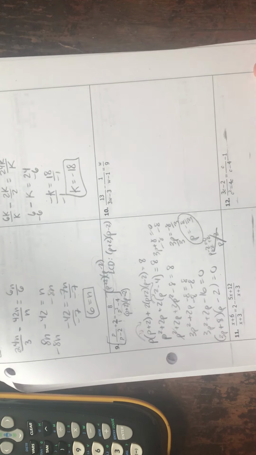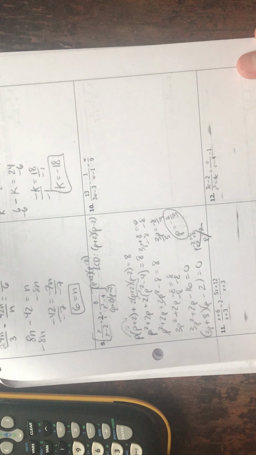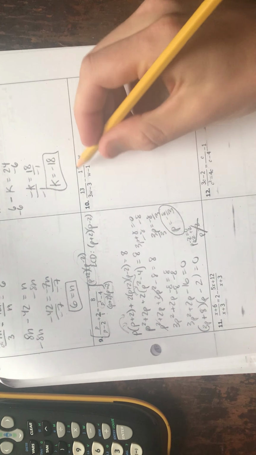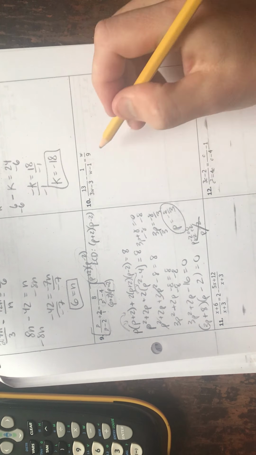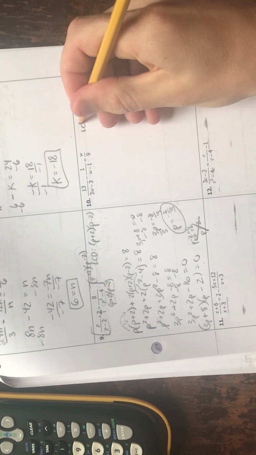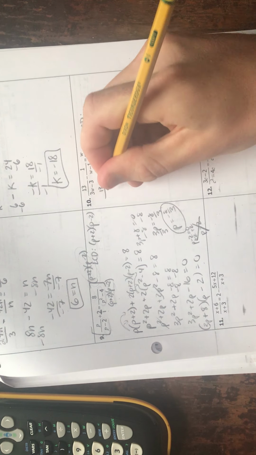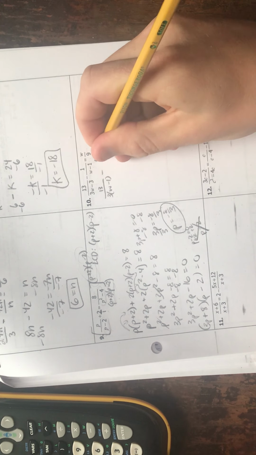Okay, so let's try number 10, and then we'll have you guys practice a little bit here. So for number 10, we're doing a similar deal as what we just did. We have more than one fraction on this left-hand side, so we can't just do cross multiplying. Instead, we have to figure out what the LCD is going to be. And remember, it's a bit easier to do that by factoring. So I'm going to factor out a 3 from this guy right here.